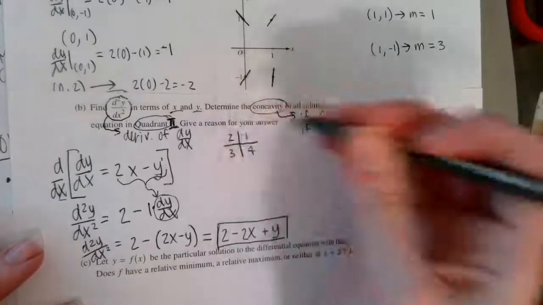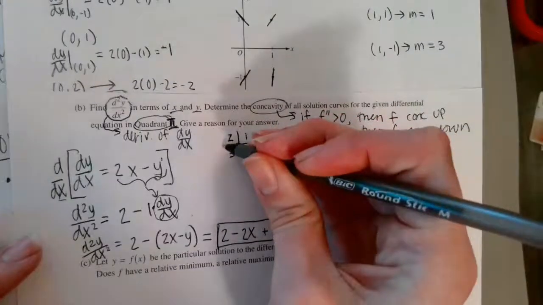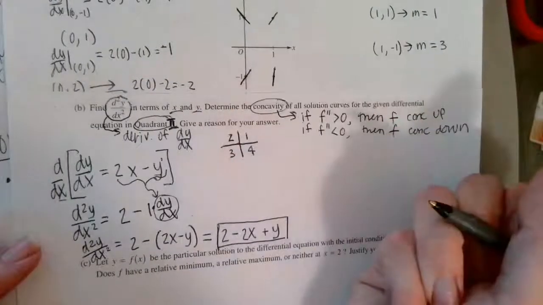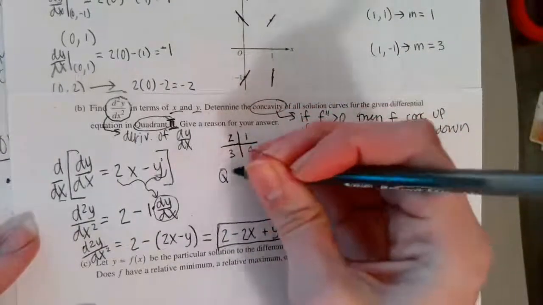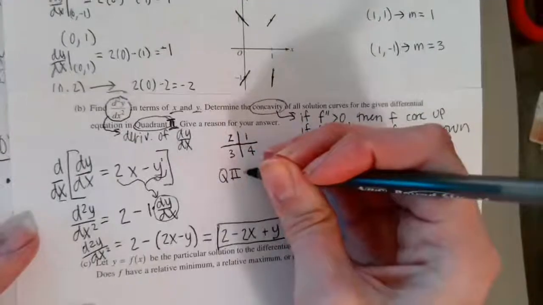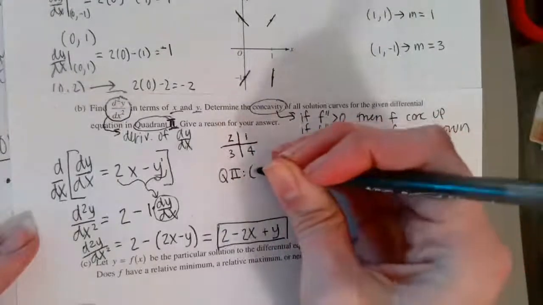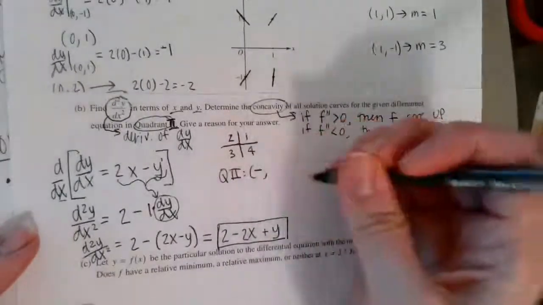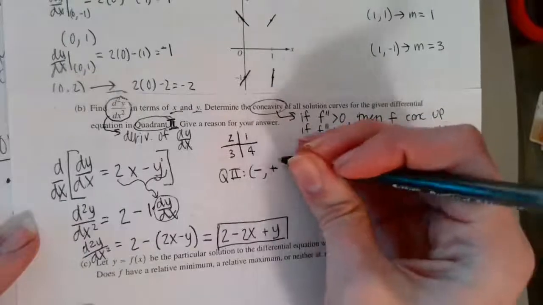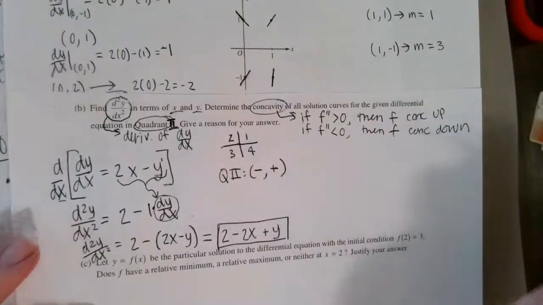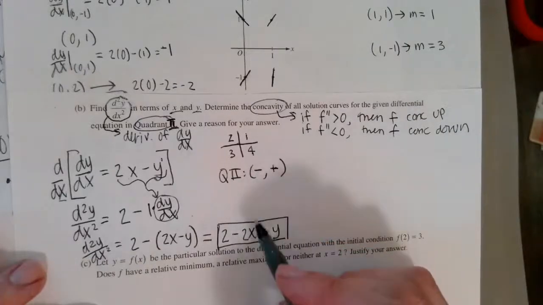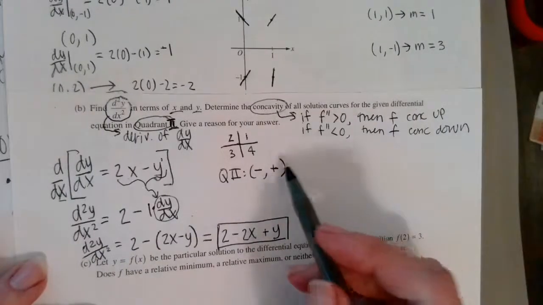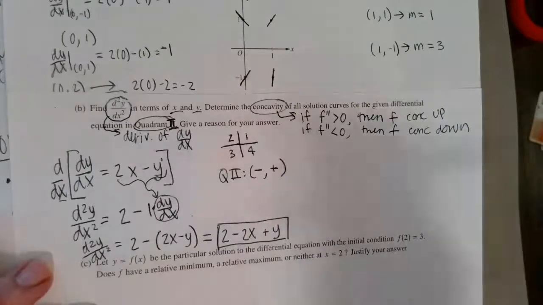Notice that to get to quadrant 2, I have to go to the left and up. That means that in quadrant 2, the x value is negative and the y value is positive. So let's think about what would happen if I plugged in a negative number for x and a positive number for y into my second derivative.